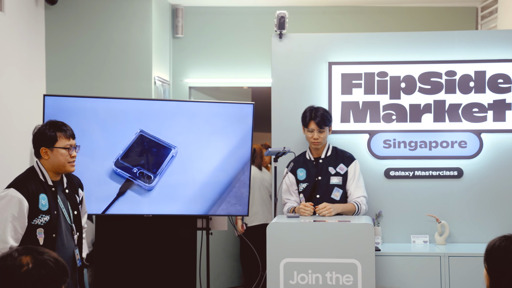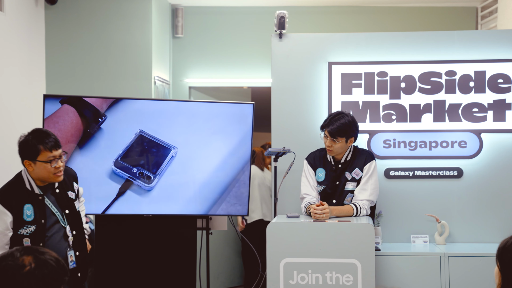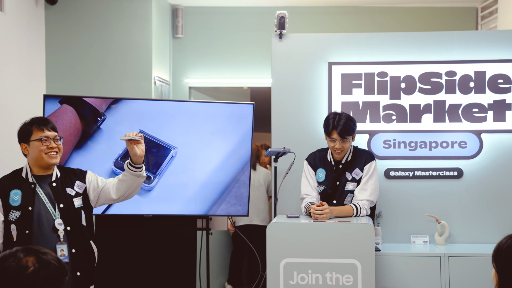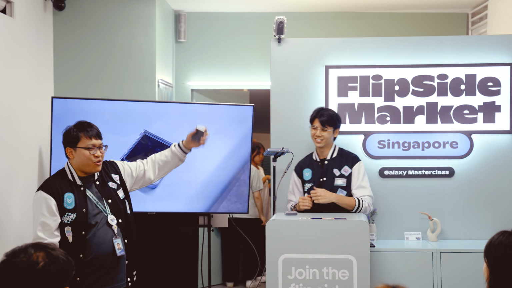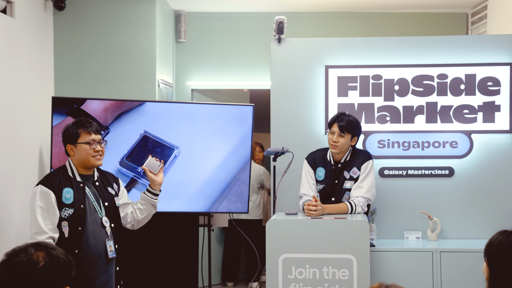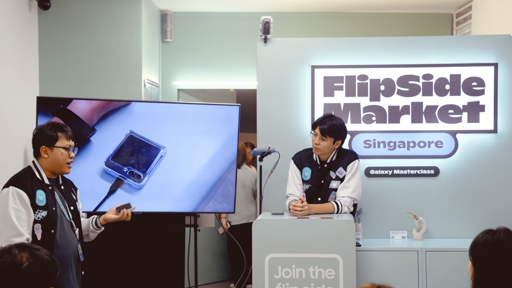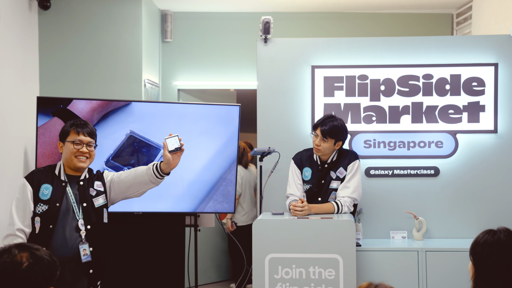So first things first, you'll notice that the Flip has a really nice pocketable design. It just came out of nowhere, right? The first thing is that it's a slim, zero gap design, and it has a larger cover display.